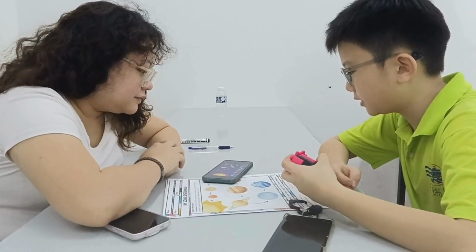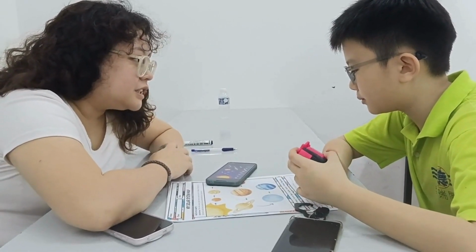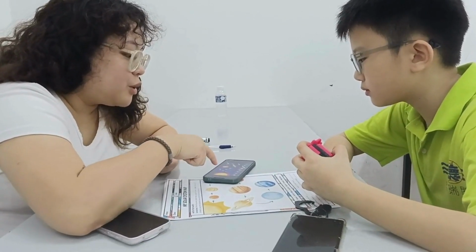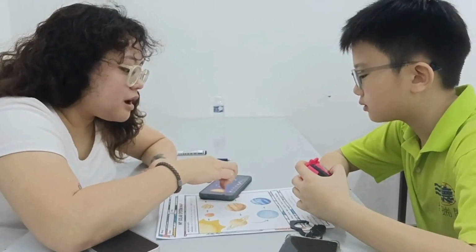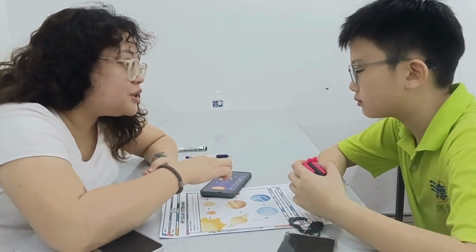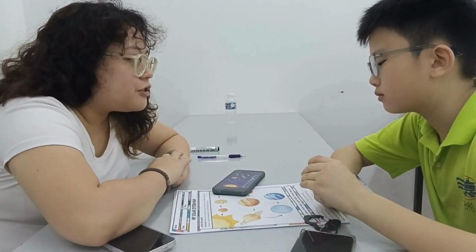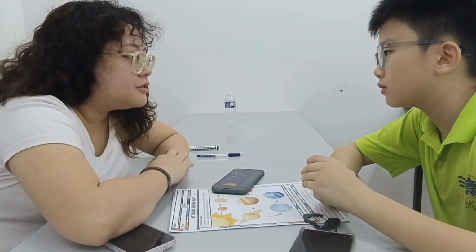Very good. And then? So there's another planet that is not in the orbit anymore. Orbit means when it turns around, it takes a few days for it to turn. On Earth, how many days do we have?